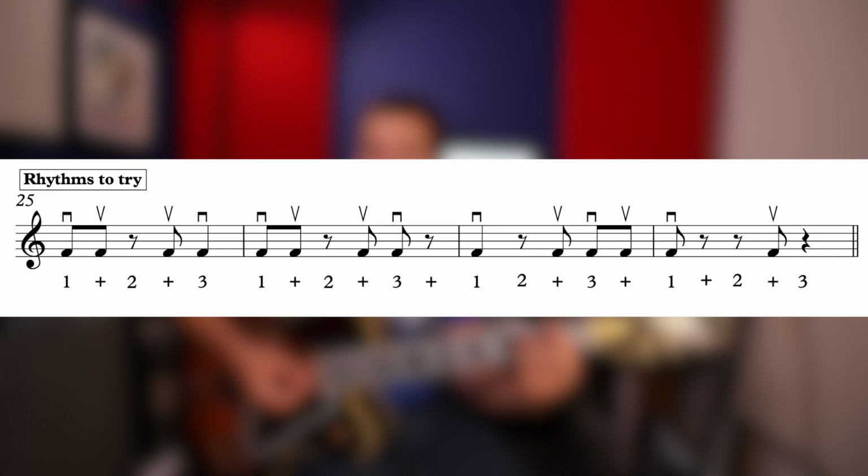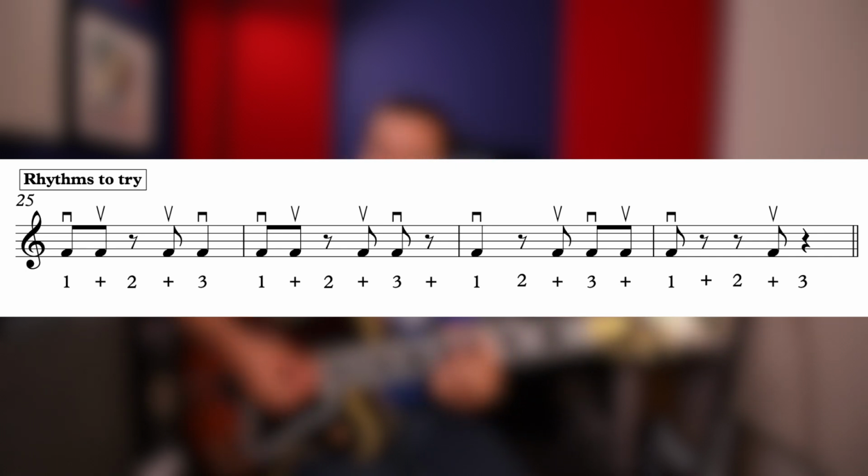Finally the fourth bar, 1, 2, 3. 1 and 2 and 3. Quite funky, that one. Maybe too funky for Moon River, but it could work with other tunes or different sections.